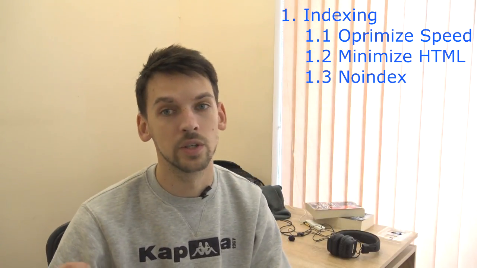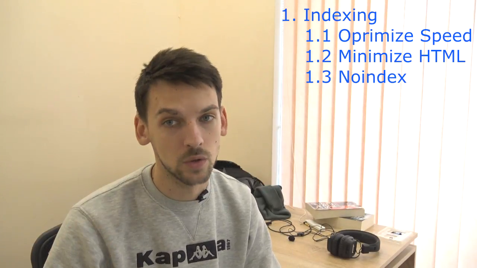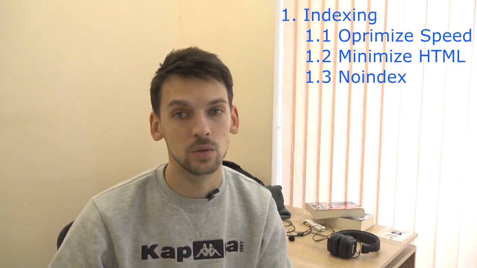Third, make sure to not index any service pages such as your admin panel, login and password pages. Everything that should not be indexed should be hidden in robots.txt. How to work with robots.txt, you can find a lot of information on that online. Again, go and do your research.